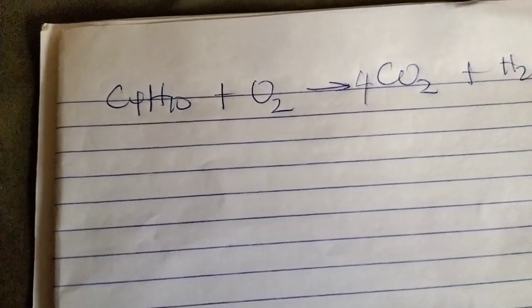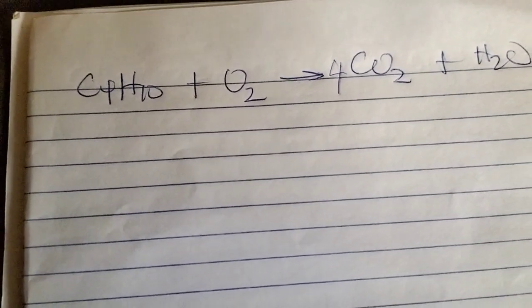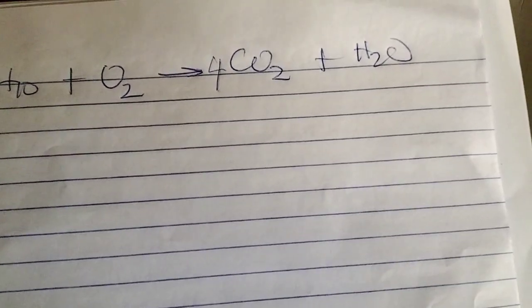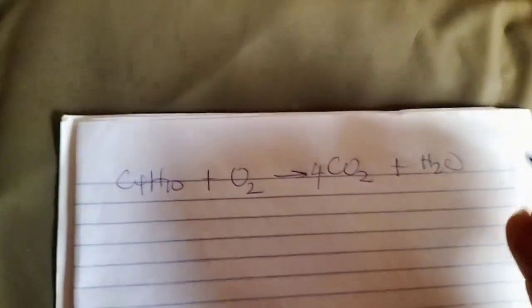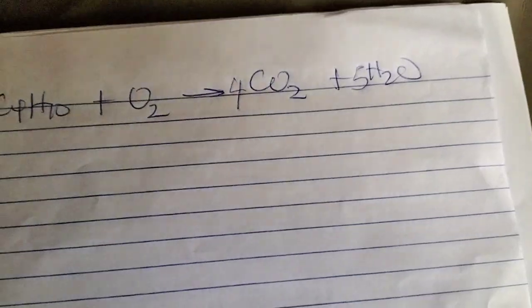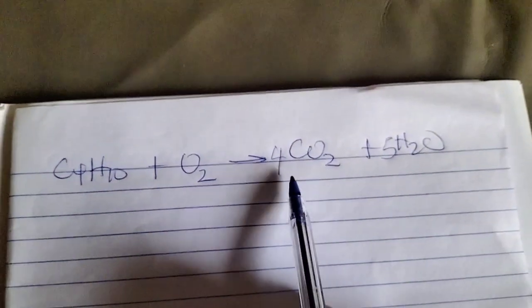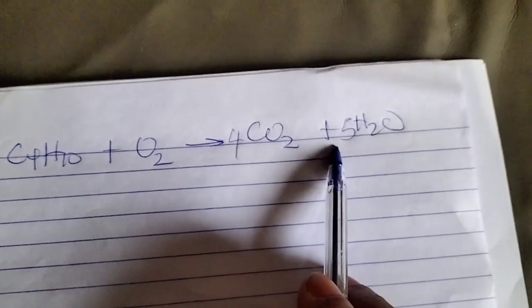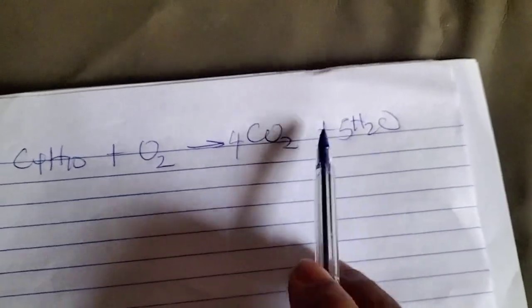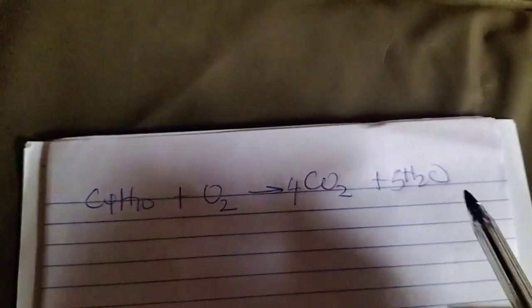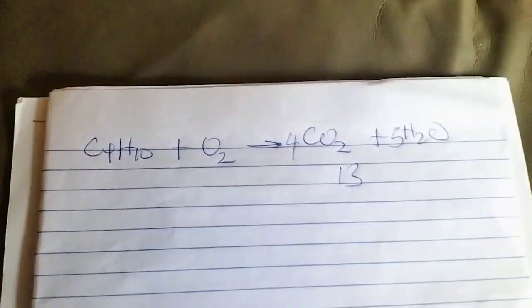We'll go to hydrogen. We'll have 10 there on the left hand side. On the right hand side, we'll have only 2. To balance hydrogen, we need 5 in front of water because 5 times 2 is 10. Remaining oxygen. So oxygen here in CO2, 4 times 2 is 8. 5 times 1 is 5. So 8 plus 5 gives you 13 oxygen atoms.